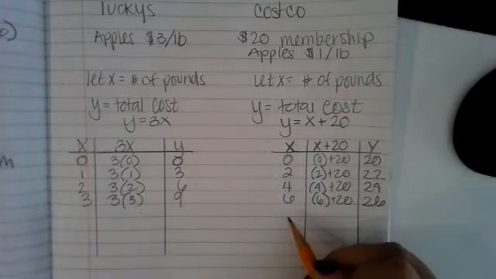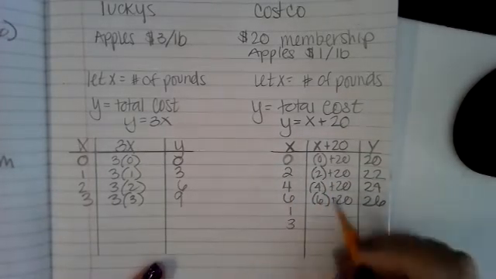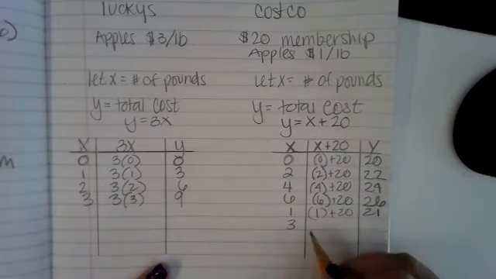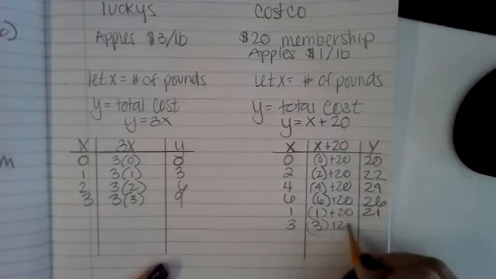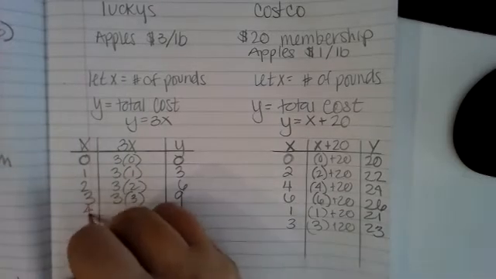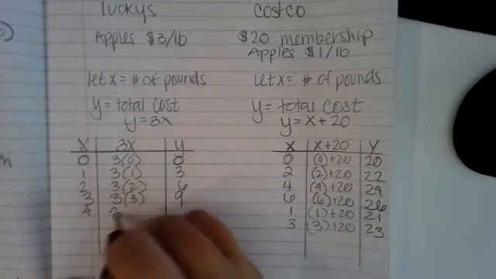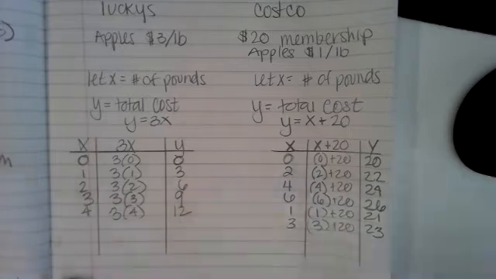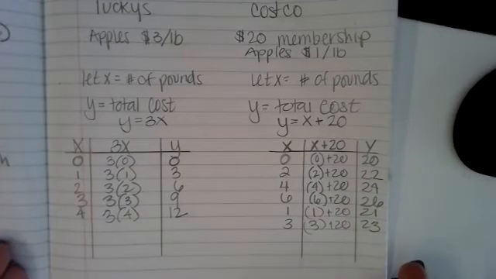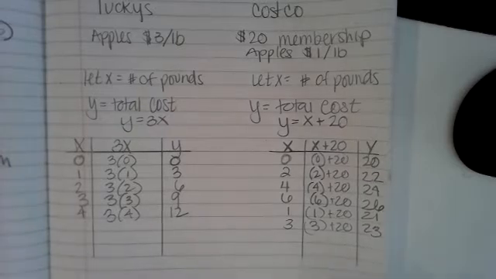If we want to fill in the gaps, here's 1 and 3. So this would be 1 plus 20 makes 21. And this would be 3 plus 20, which makes 23. Okay, and we could even put a 4 over here. So this is 3 times 4, which makes 12. Something like that. So there you have it. These are the numbers for Lucky's and Costco.